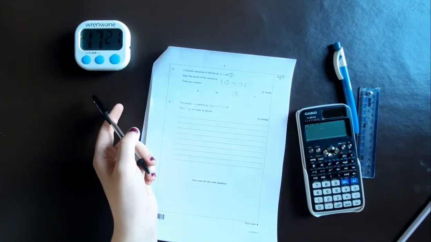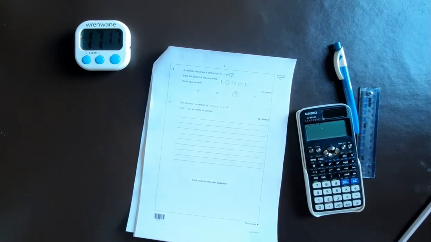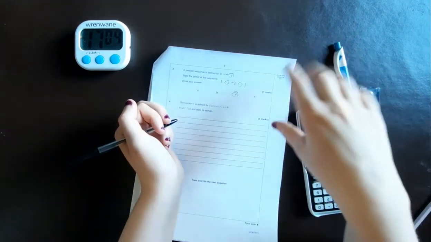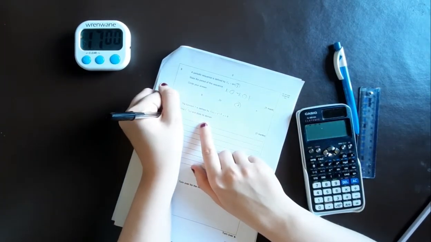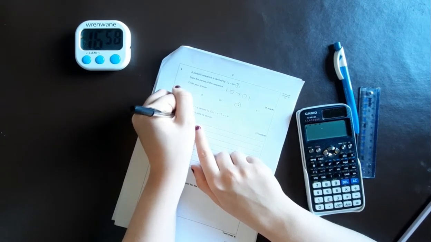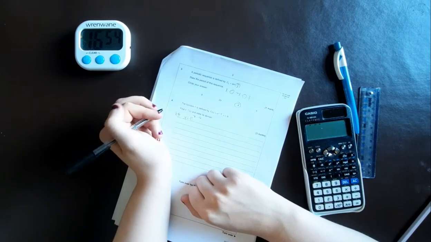Okay, so the function f is defined by f of x equals e to the x minus 4, where x is real. Find the inverse function of x and state its domain. So the first thing we're going to do is say let y equal e to the x minus 4.